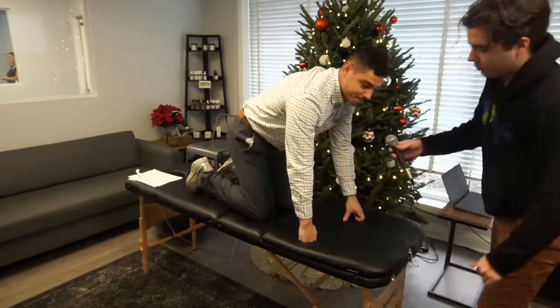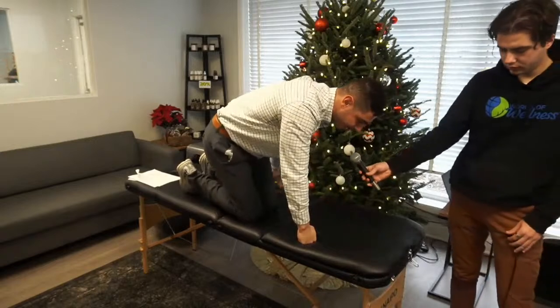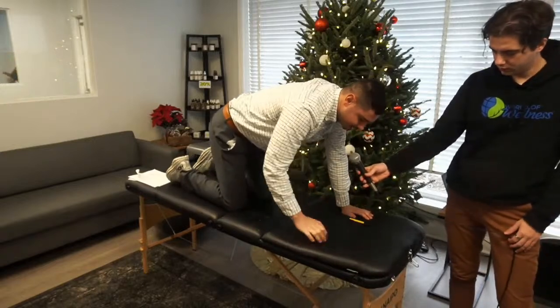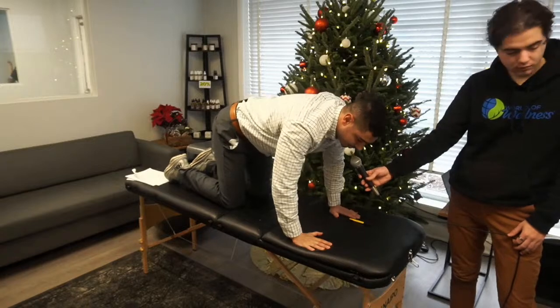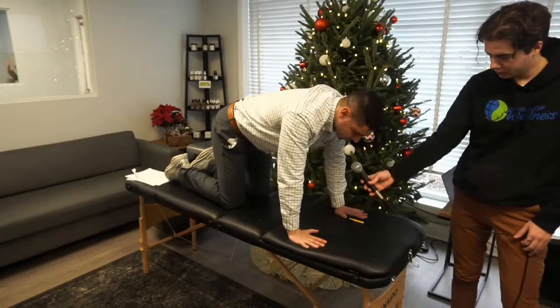So for a scapular push-up, you're going to be on your hands and knees. And the biggest thing when people do this at home is you want to have your elbows locked, so your elbows are not bending. You're not doing a push-up like this. Elbows are going to stay locked.